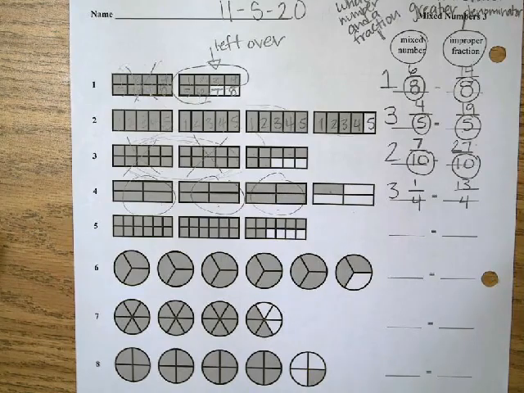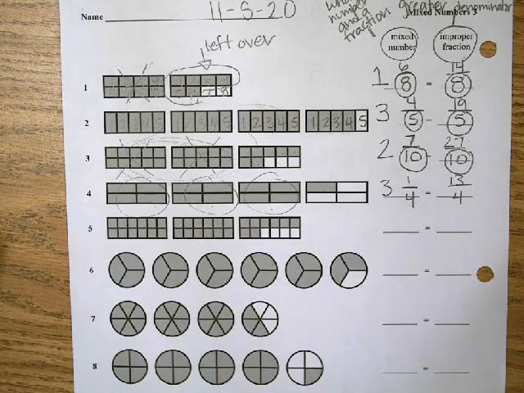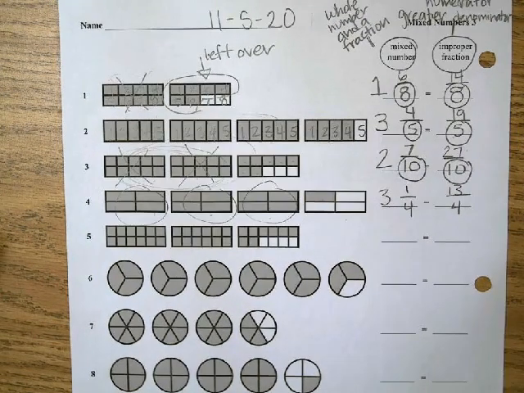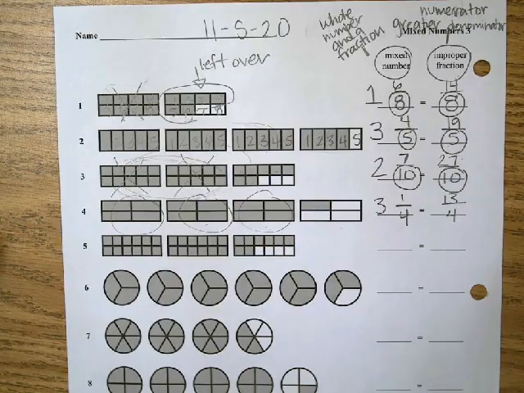So make sure you do them if you need more practice with converting mixed numbers to improper fractions. Remember, a mixed number is a whole number and a fraction, and an improper fraction is a numerator greater than the denominator. So we did that page.